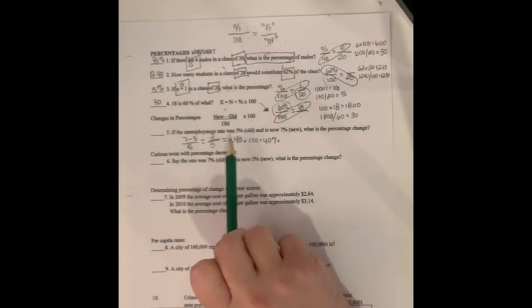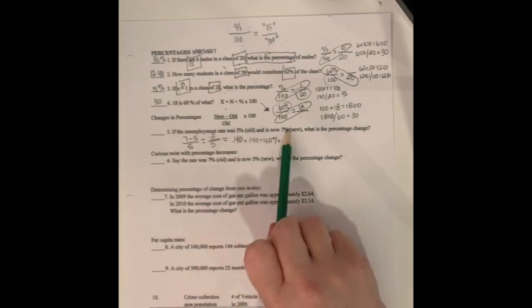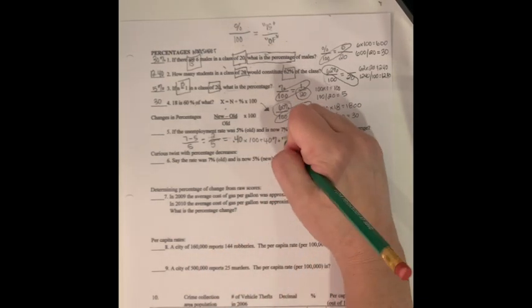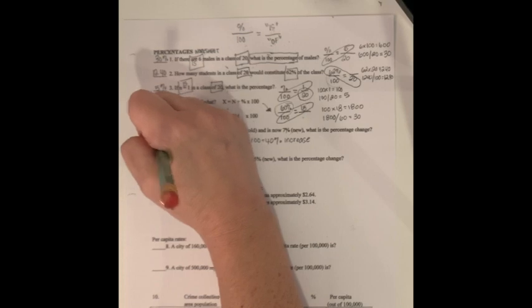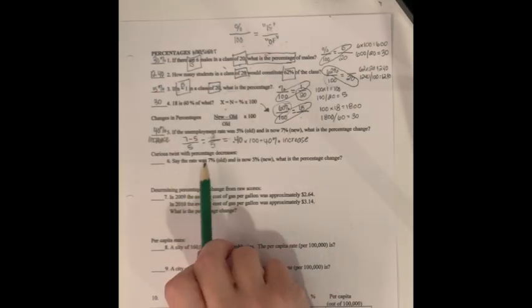But we're not done yet. We have to put the word increase or decrease after our answer for full credit. And so here we are seeing the percentage go from 5 up to 7, so that's an increase. So we would write 40% increase, and we want to make sure we write that on our answer line, 40% increase.